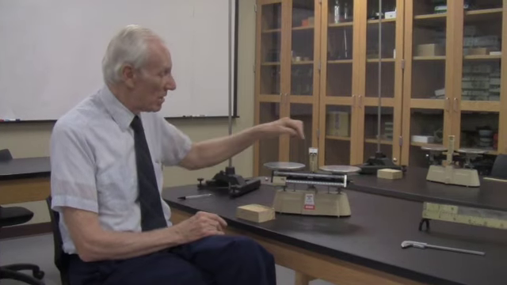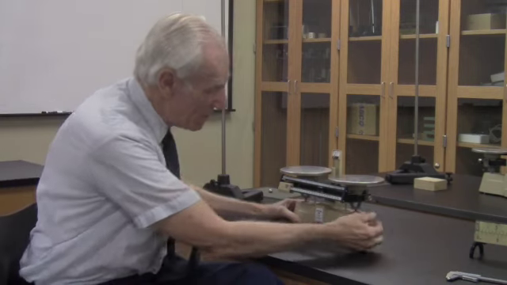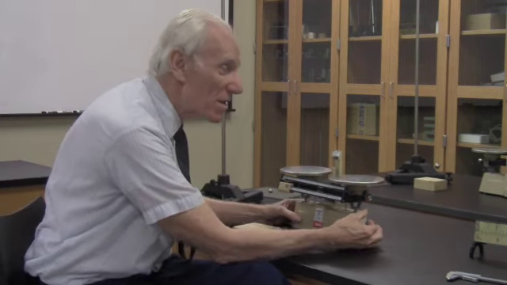So the first thing you want to do, and I should turn this more to the camera so there's no parallax. If you look at the pointer and the scale here, it's set at exactly 0. If it isn't set at exactly 0, there's this knob here which you turn like a tenth of a turn, one way or the other.